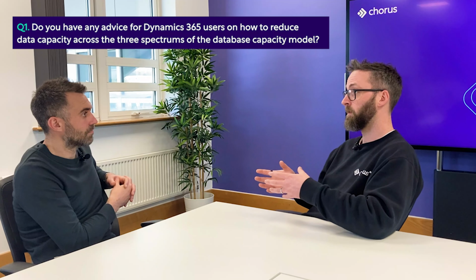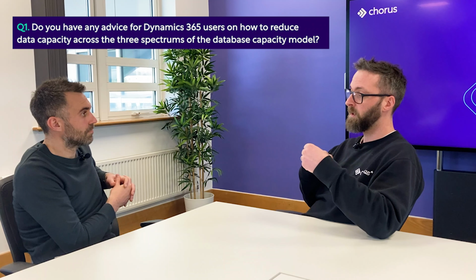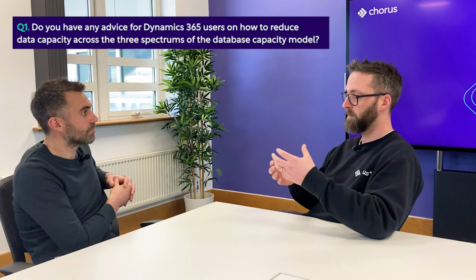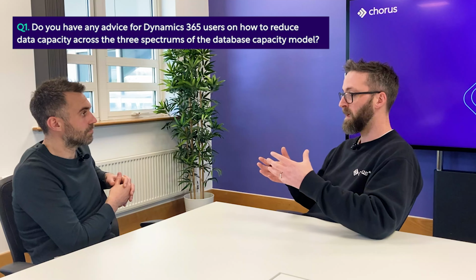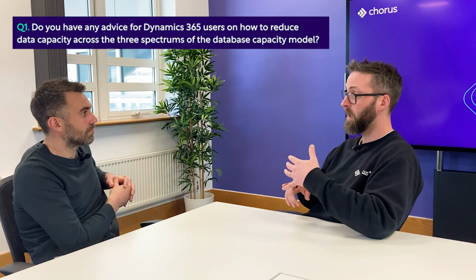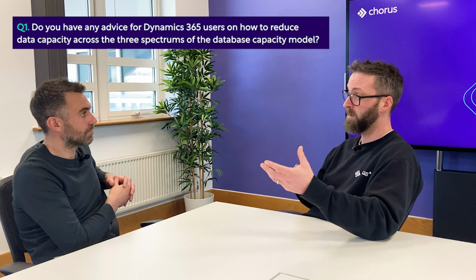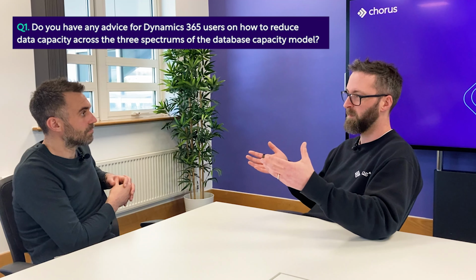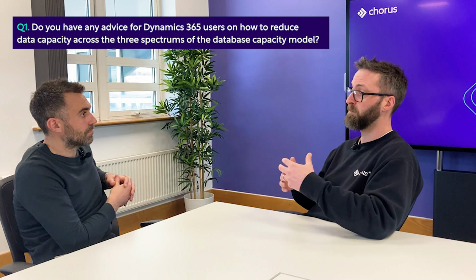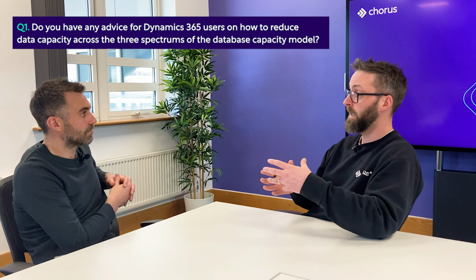Then you need to action on it. So you need to say, okay, that table is big. Let's take activity pointer base as an example. It's big. Why is it big? Okay, I might need to use Power BI to have a look at it. I might be able to get away with advanced find, but if it's that big, then you're probably going to need to be in Power BI. And really come up with a retention policy for that data.